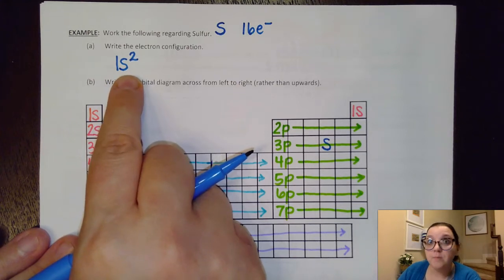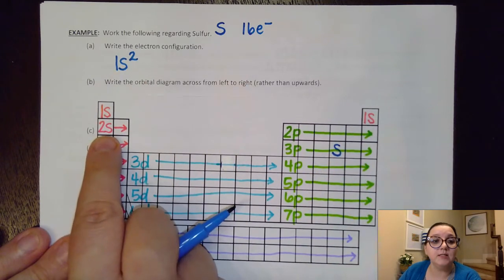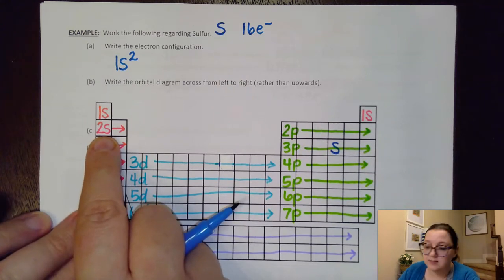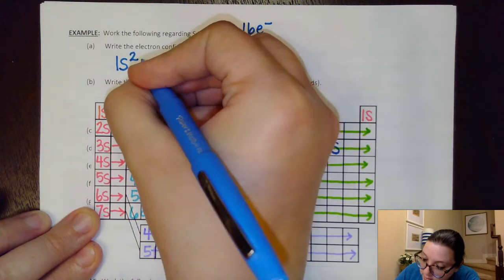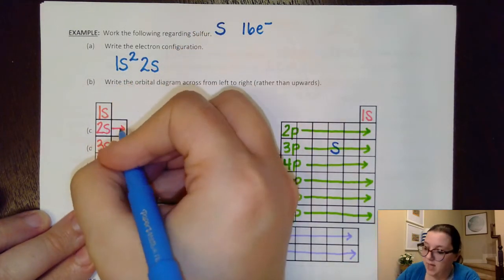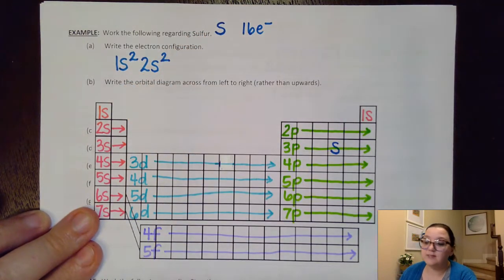Now, as we remember, the first energy level can only hold 2 electrons, so any other electrons I add on have to be in a higher energy level. So next, reading this like a paragraph, I come to the second energy level, which again would repeat that S sublevel. I'm going to write 2s, and I go through 2 blocks of that, so there are 2 electrons in that sublevel.